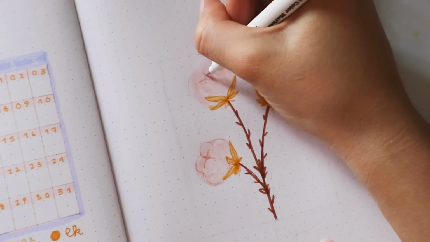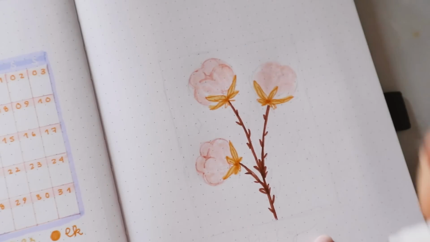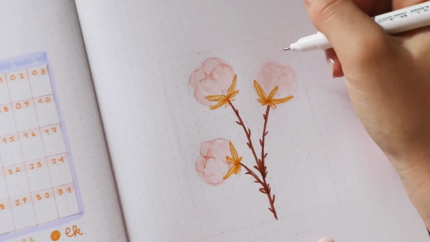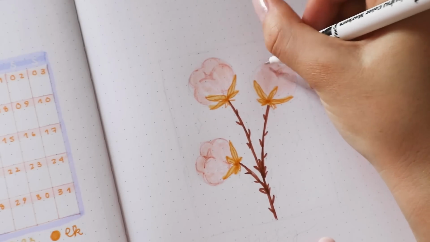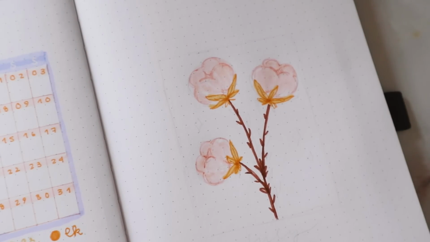So I tried to make these round shapes more obvious just so that it doesn't look like a blob. I also tried to show these shapes in the outline, so it's kind of like a simple cloud with 4 curves, and I think that makes them look extra cute and fluffy.